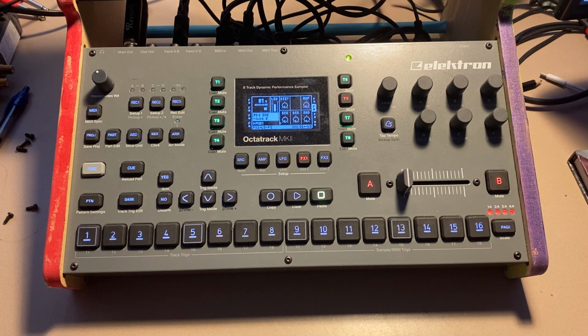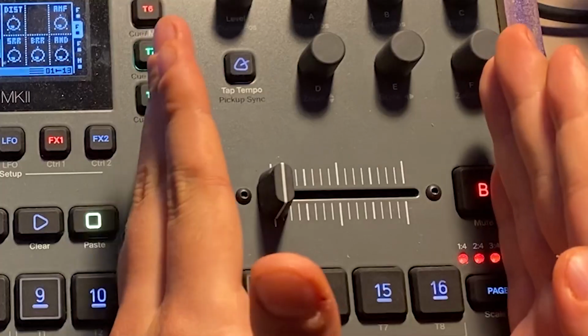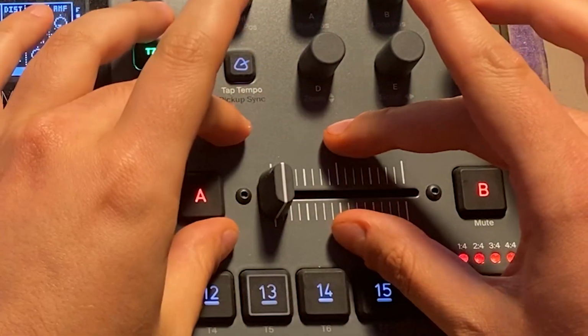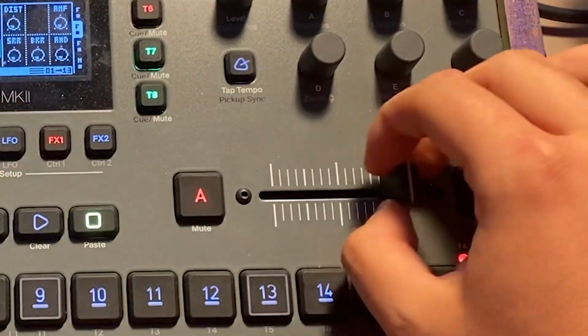Today, we are going to focus on one part of the Octatrack, and it's a biggin. Well, it's a small one, but it's a biggin. Right here. This is the only part that exists today. A, B, and a little squeaky in between.